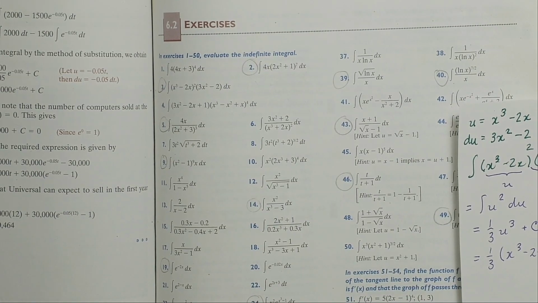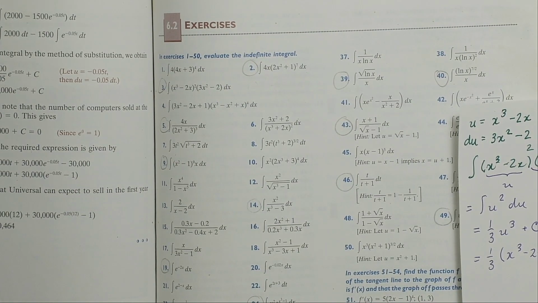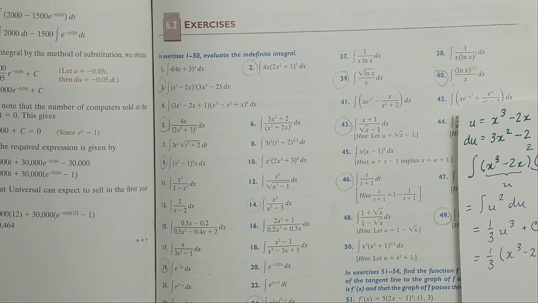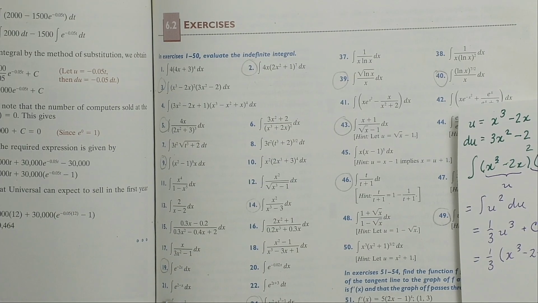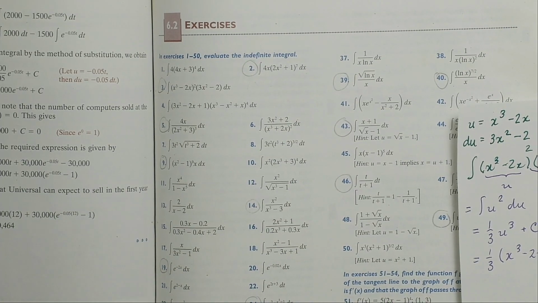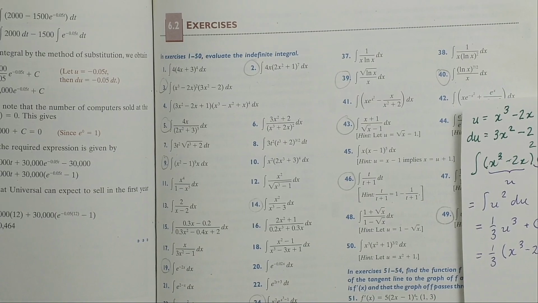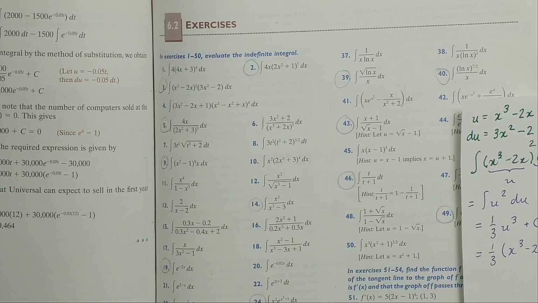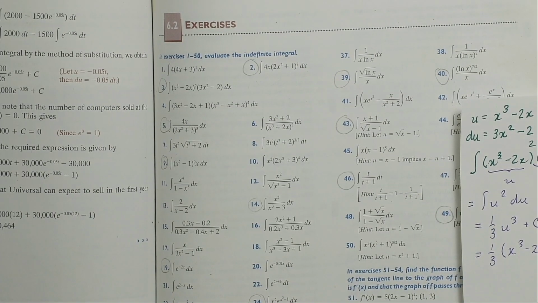Sorry, I was mumbling. I just saw the chat. So we're looking for a u value where the du is equal to u prime. Yes. It helps us to eliminate some of the clutter in the integral. So again, we're trying to simplify it as much as we can and revert back to the rules that we already know.